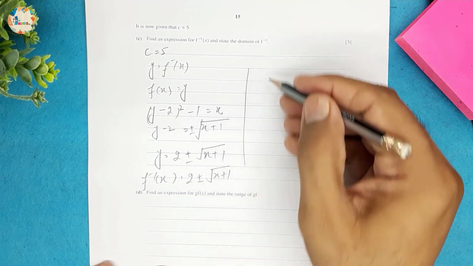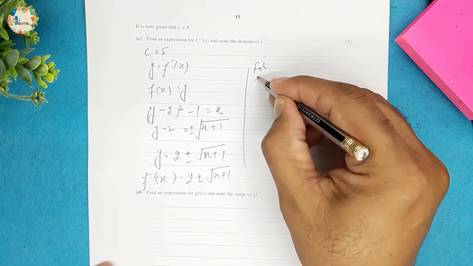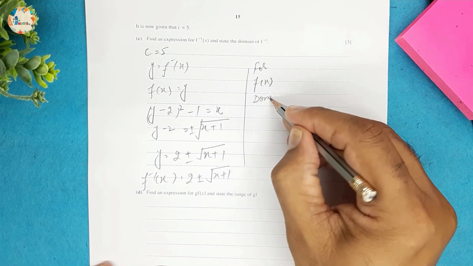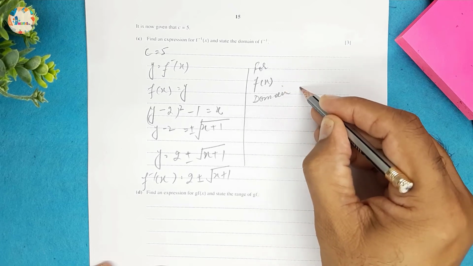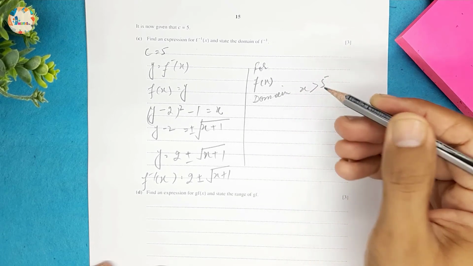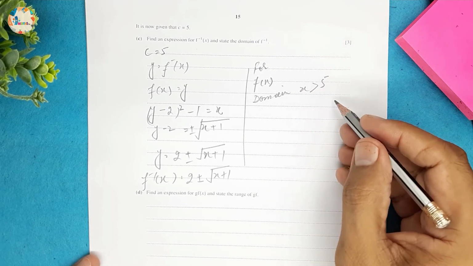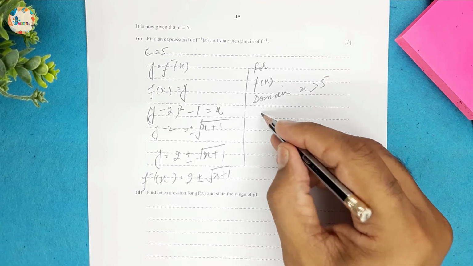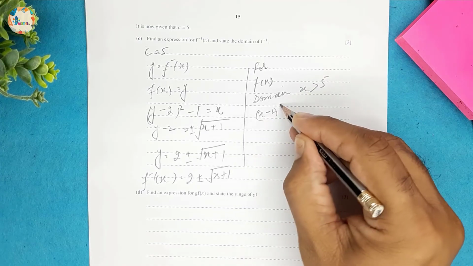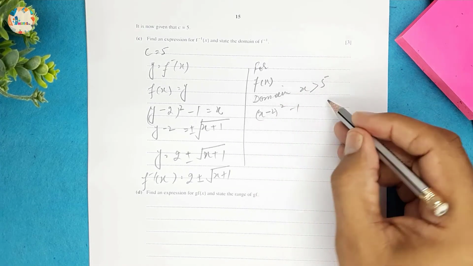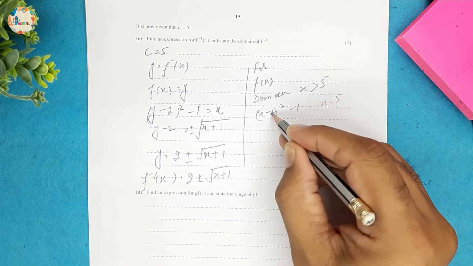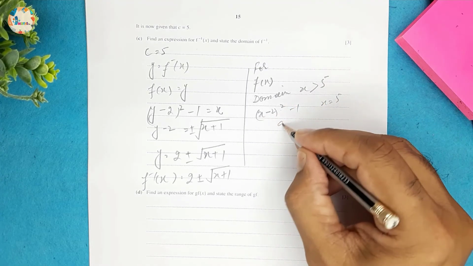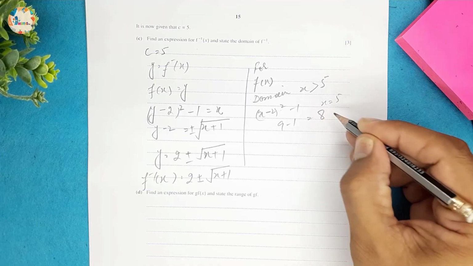Now for f of x, the domain will be x is greater than 5, and for the range we can check (x minus 2) squared minus 1. We replace x is equal to 5 in this one, so it will be 3 squared minus 1, so it will be 9 minus 1, which is equal to 8.